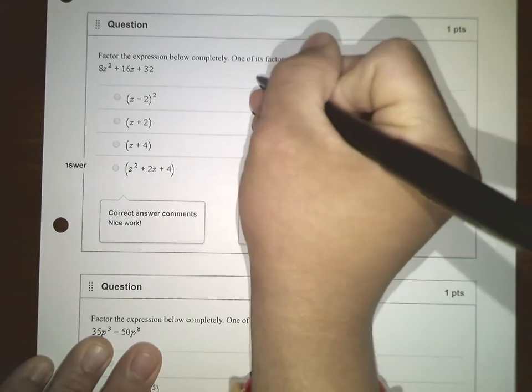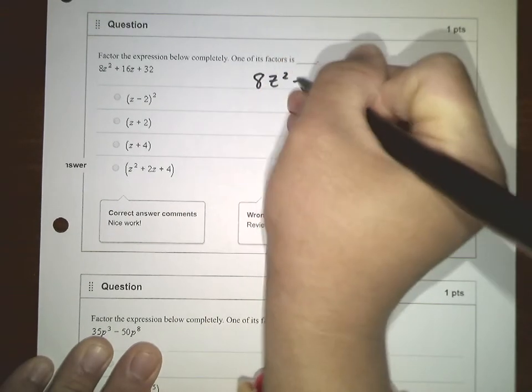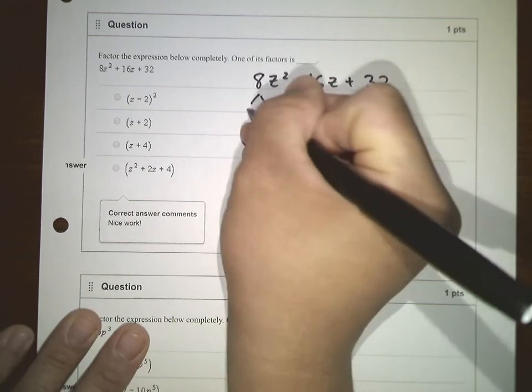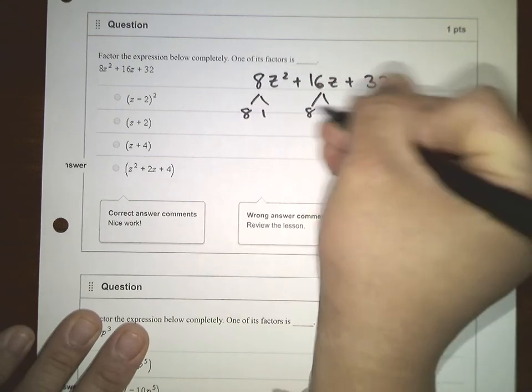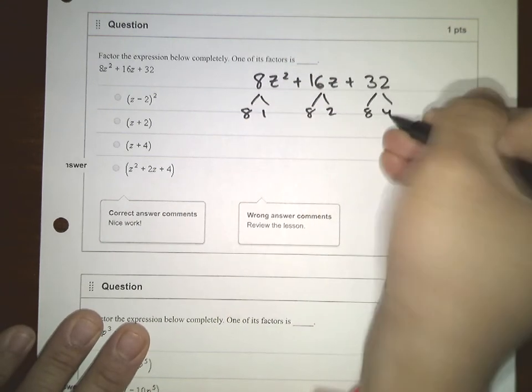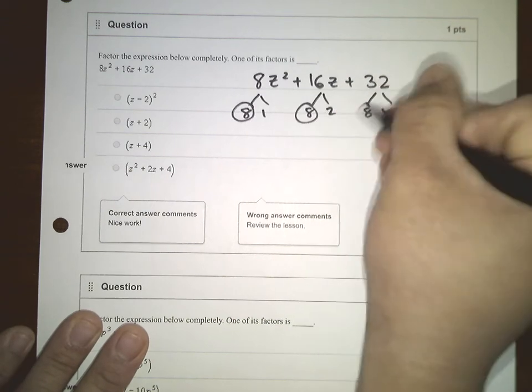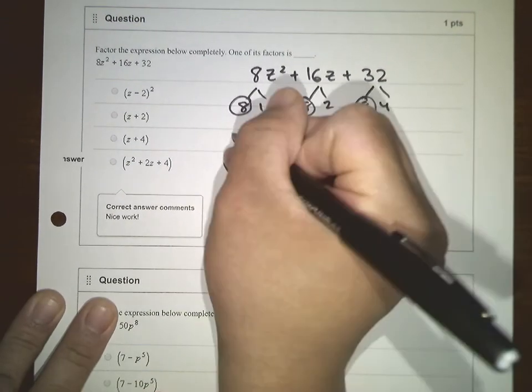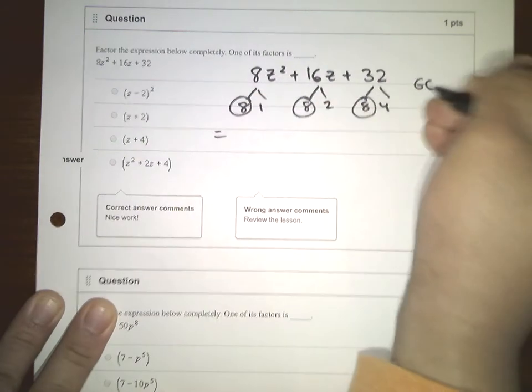Alright, let's try again. We have 8z squared plus 16z plus 32. So this is 8 times 1, 8 times 2, 8 times 4. So we see that these all have an 8 in common here. So the GCF is 8.